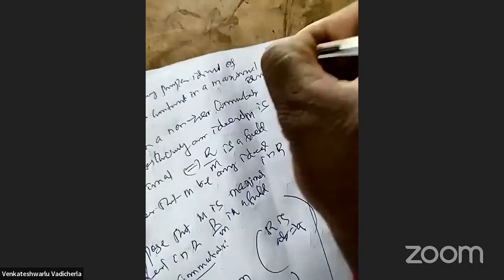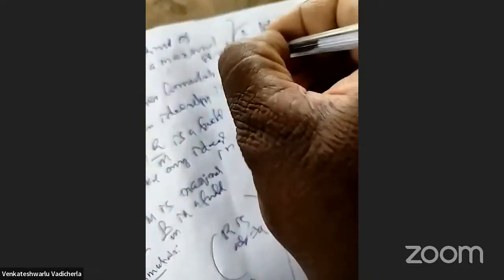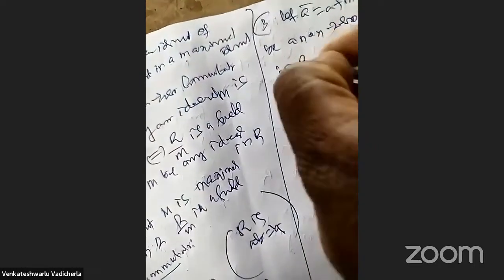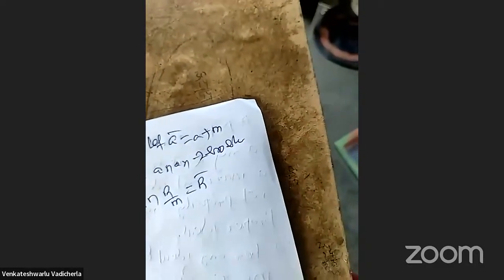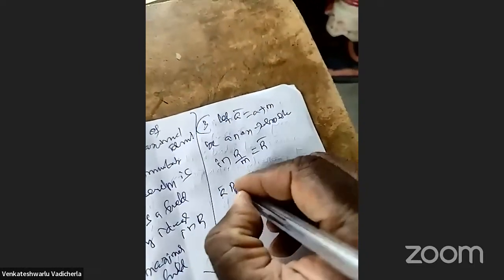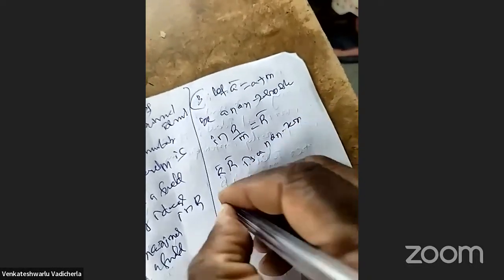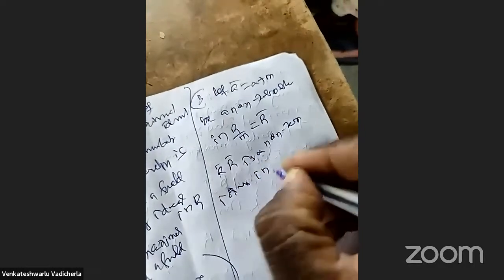Next, the third condition. Let ā = a + M be a non-zero element in R/M, which we write as R̄. Then ā R̄ is a non-zero ideal in R̄.